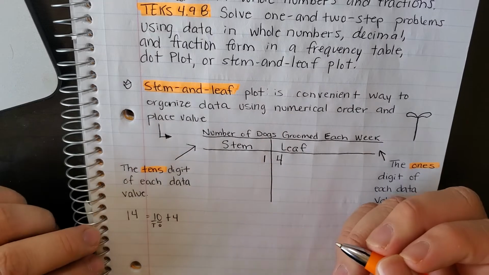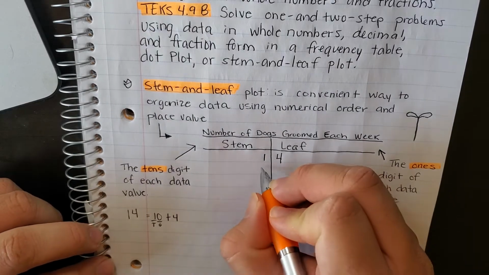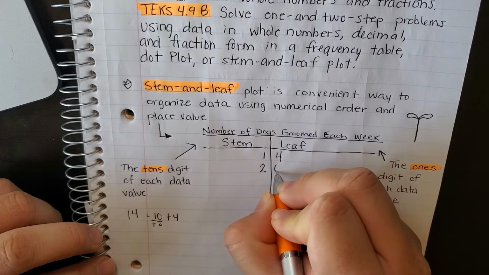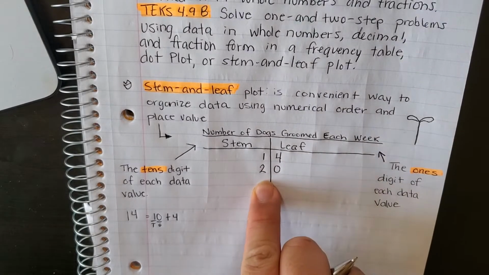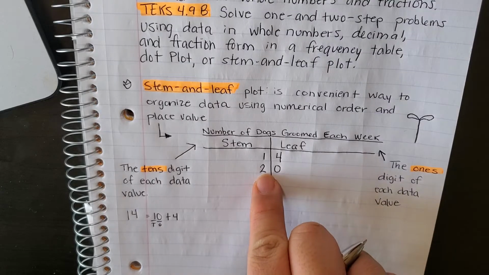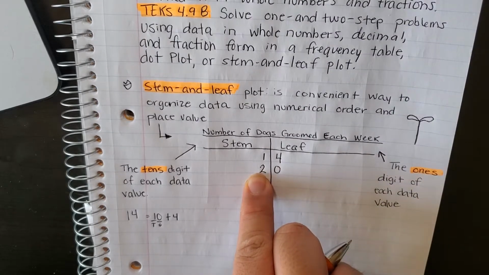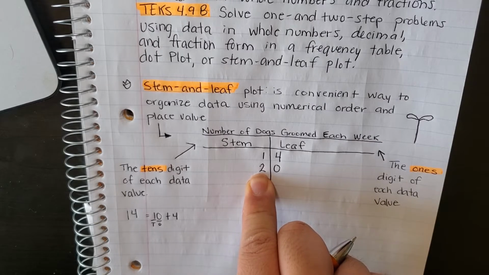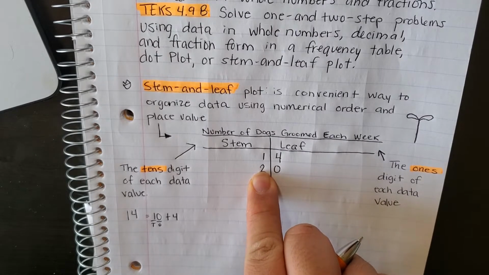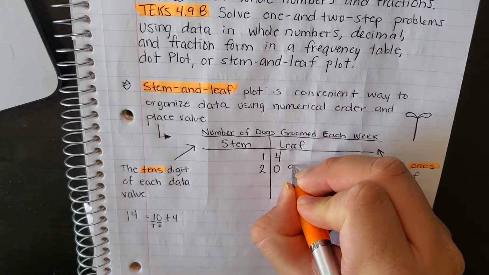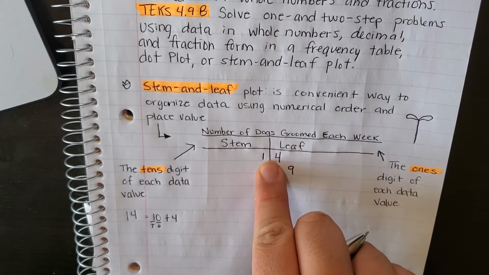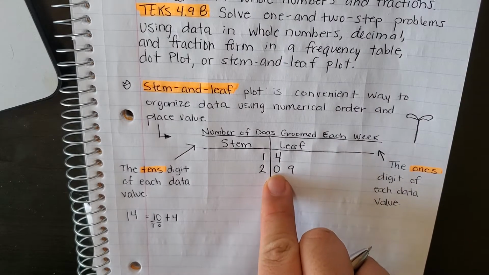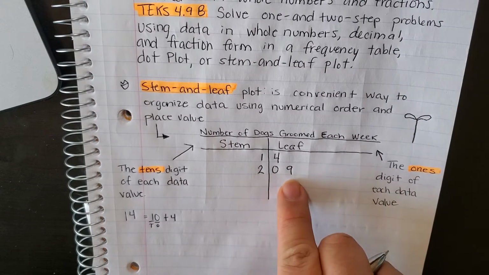Okay, let's try another number. How about 20? So 20, yes, we're going to put the 2 for the tens, right? And the 0 for the 20. Okay, now let's say I want to write another number, let's say 29. Do I add another column at the bottom? No. Okay, we will continue using that stem that you created. So you already used the number 2 for the stem, so that's going to be 20, and then you just add the 9 after that 0. 9. So on this one right here, we have 3 values. My first value is 14. My second value is 20. My third value is 29.